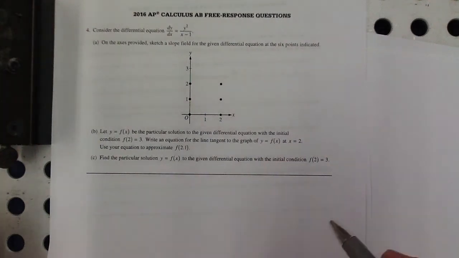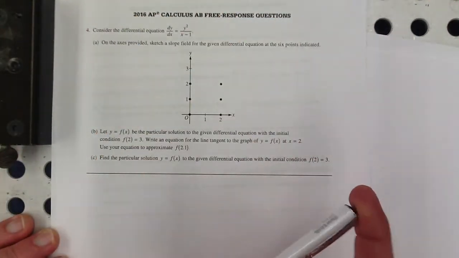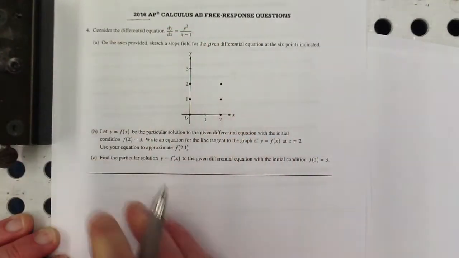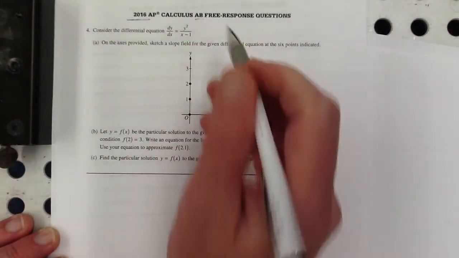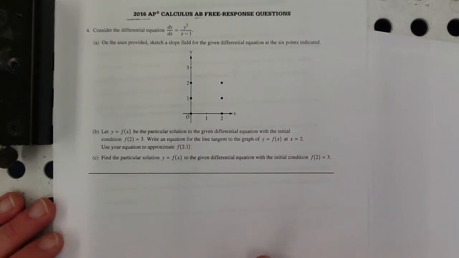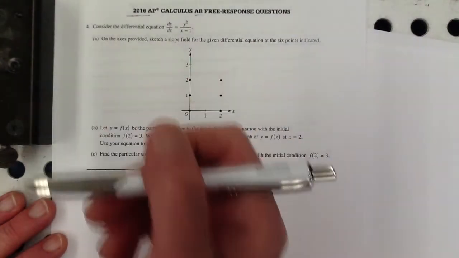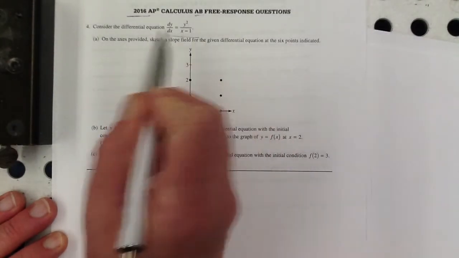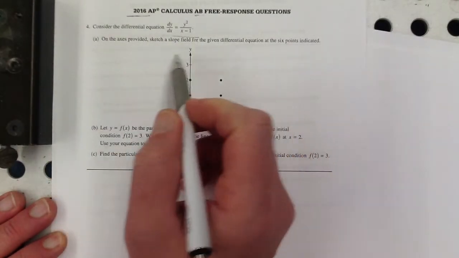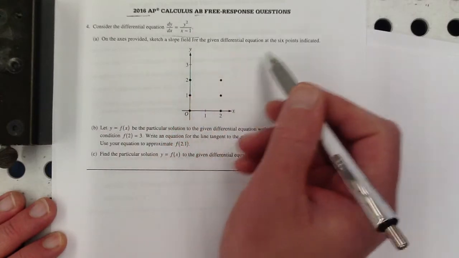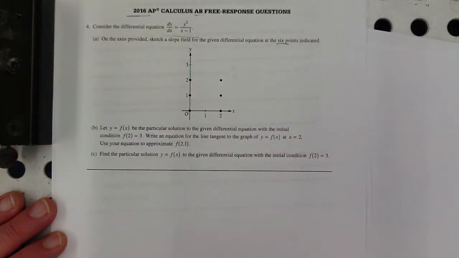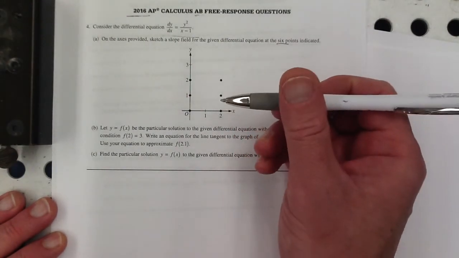Hi, this is a differential equation free response question from the year 2016 from the AB Calculus test. It was number 4 that year. So there's our differential equation. It looks like we're going to do a slope field here for the 6 points indicated. Don't get all excited now and start doing them at other points.